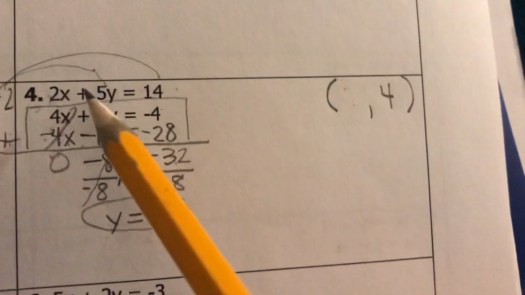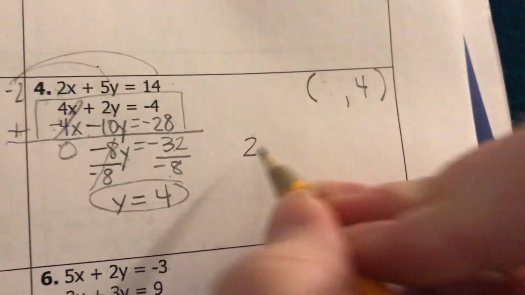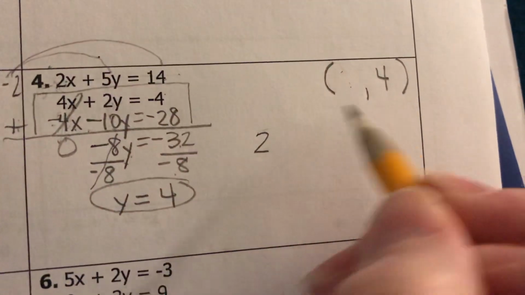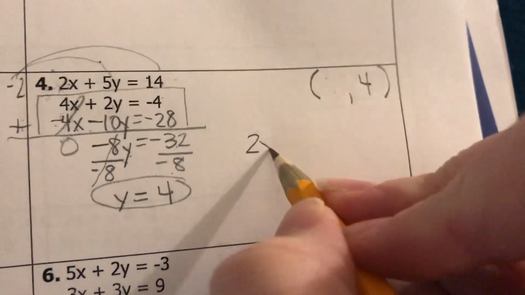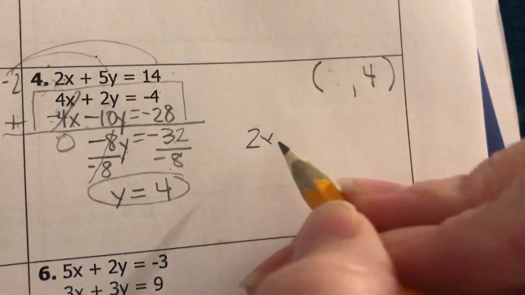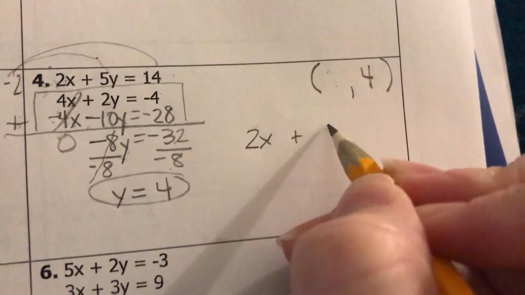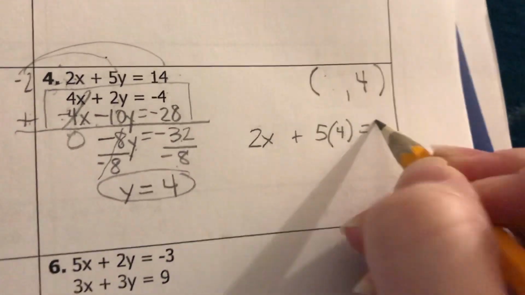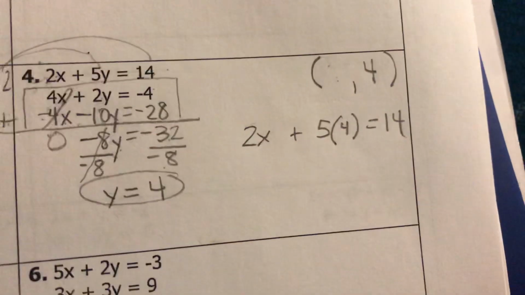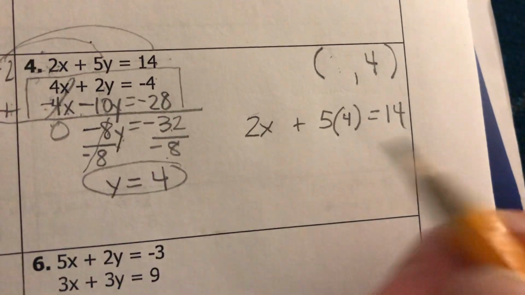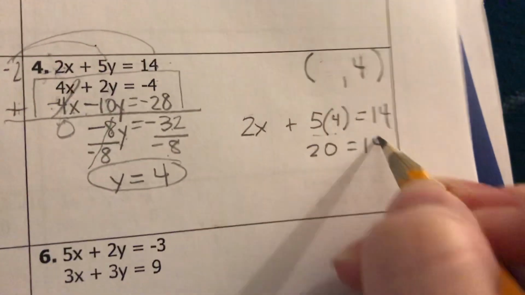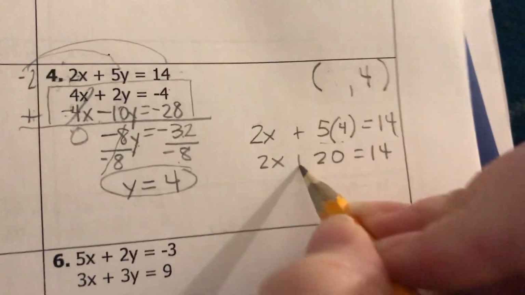Let's pick one of these. I'm just going to use the first one we did. I'm using this one. 2x plus 5y equals 14. And I'm taking out the y because I know a y. So 2x plus 5 times 4 equals 14. Here I get 20 because 5 times 4 is 20.